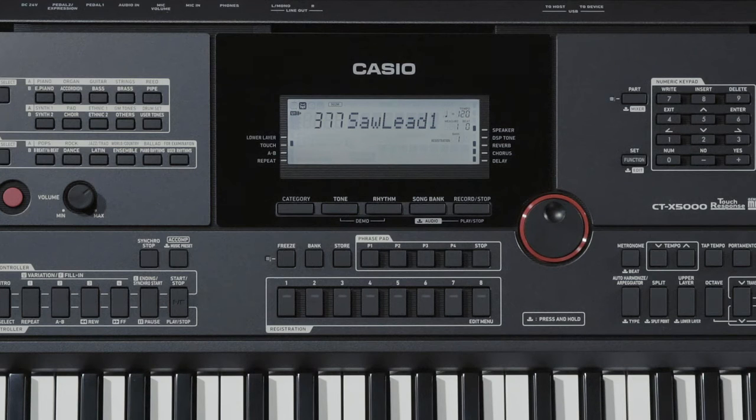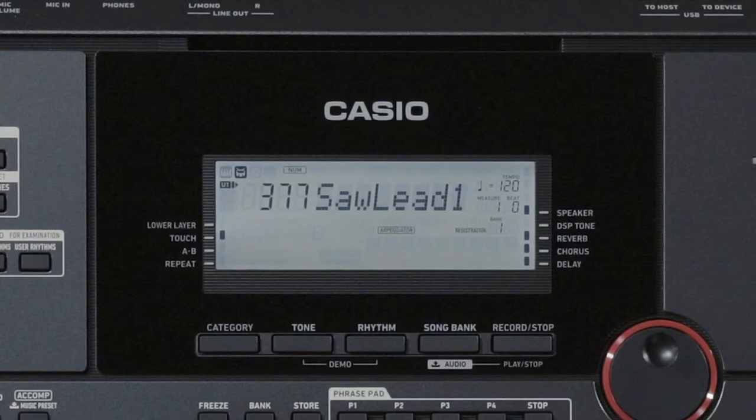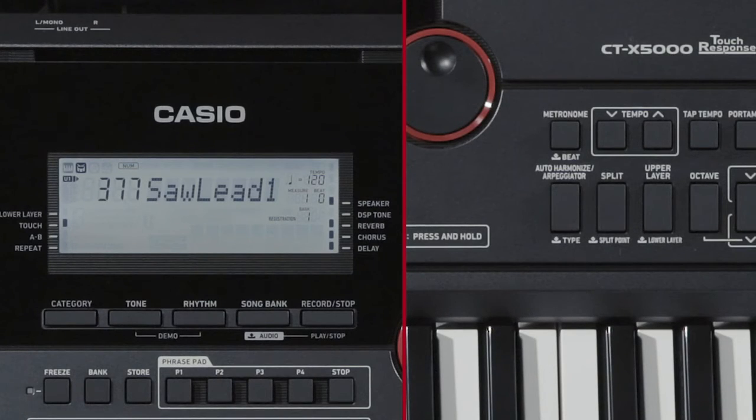Now, we'll take a look at the different functions that can be used during a performance. Using the arpeggiator allows you to automatically play back arpeggios and various phrases simply by holding down one or more keys. You can select from a wide range of settings, such as those for playing an arpeggio from a held chord and those for playing back different phrases. To use the arpeggiator function, press the Auto Harmonize Arpeggiator button. The arpeggiator indicator lights up.